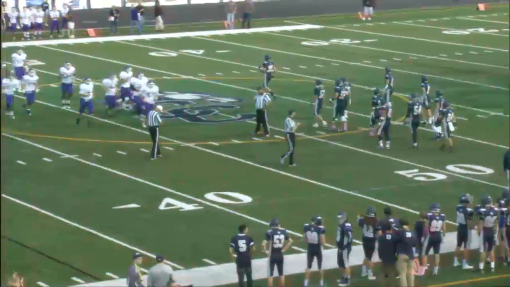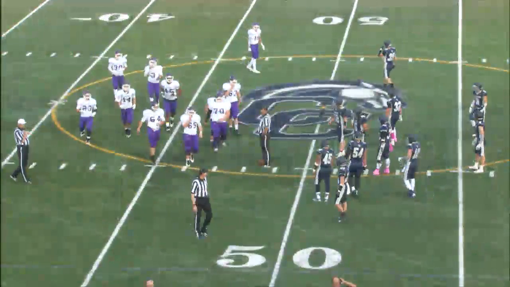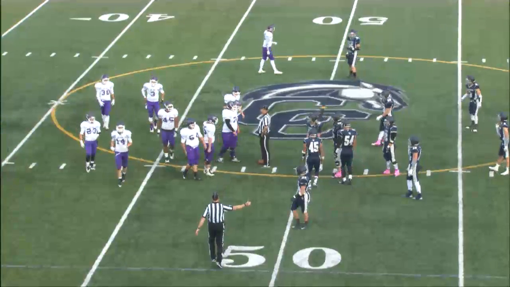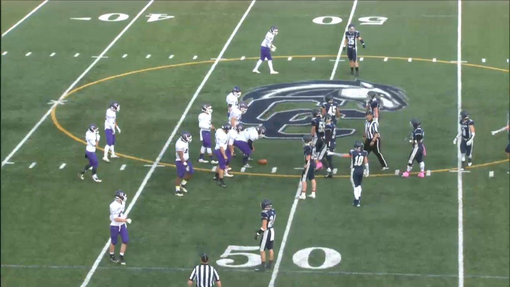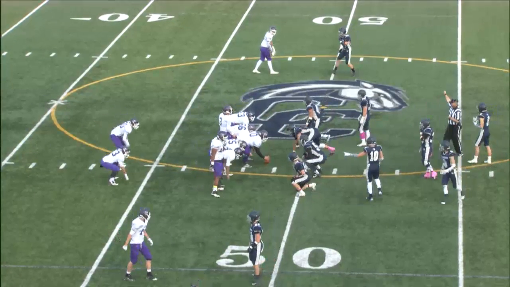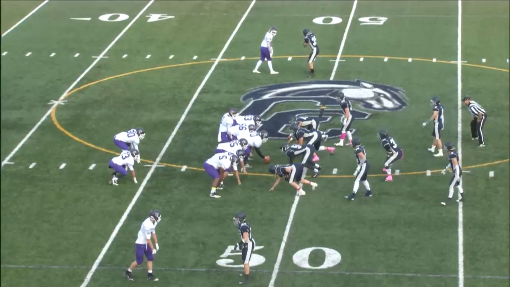Guys in the booth next to us, I think, do a pretty good job of letting the folks here in the stadium know what's going on, keeping up on where we're at.